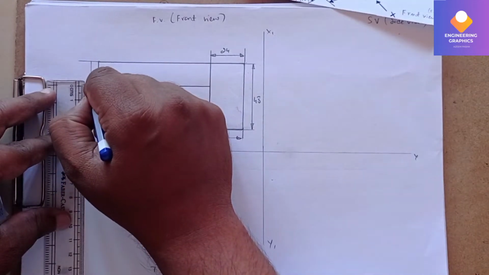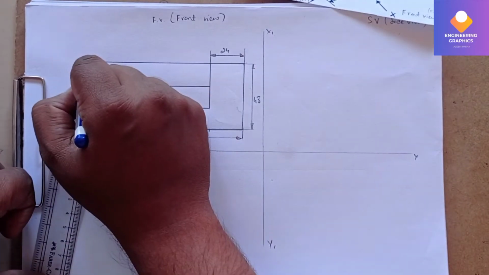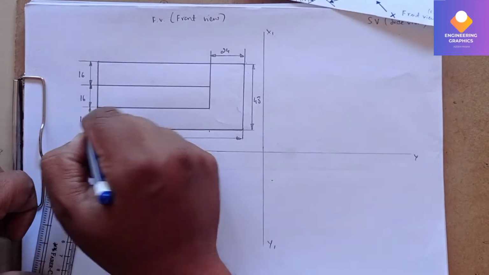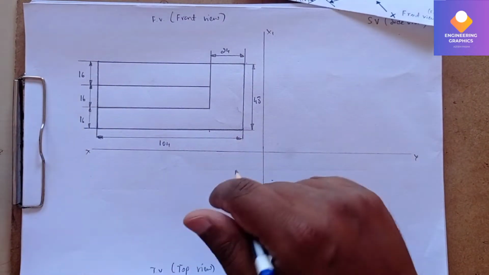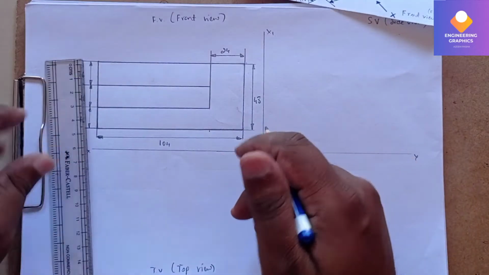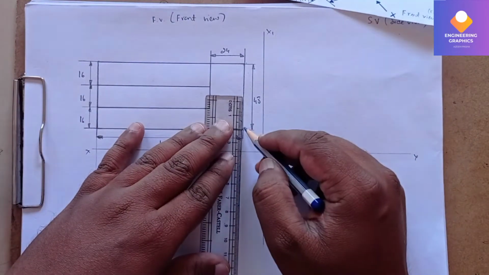So dimension of 16 we should mention. Okay, so we will project the lines here. We will draw the projection lines downward to draw the top view, because we know that these things are occurring in collinear.